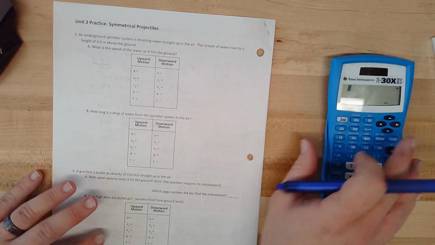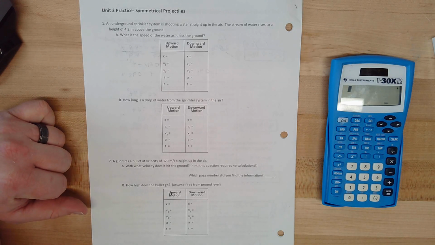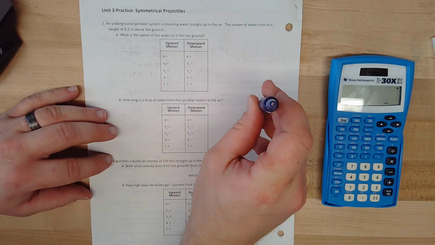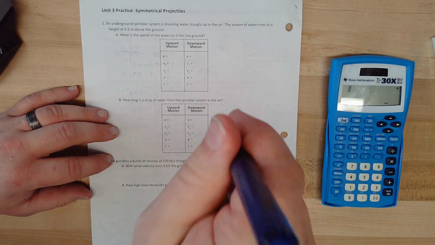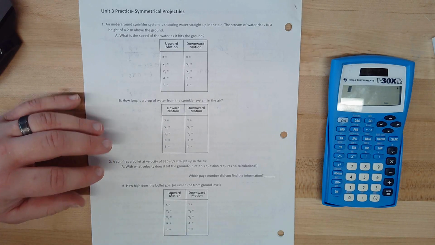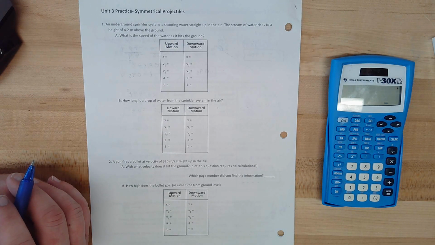Last page. We need to talk a little bit about symmetrical projectiles. So symmetrical projectiles are always our objects shot straight up into the air and then allowed to fall straight back down, landing at the same height they were launched from. This is going to give us a couple key pieces of useful information.